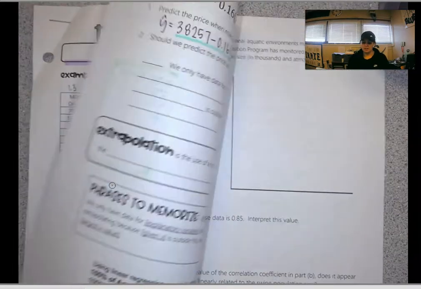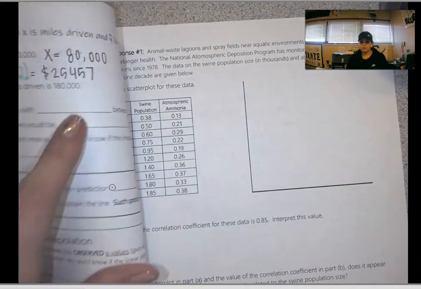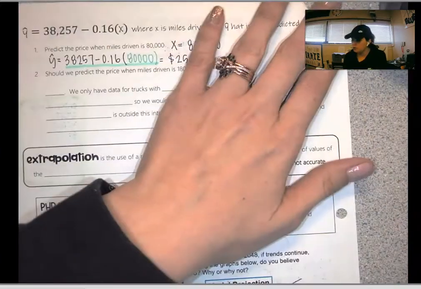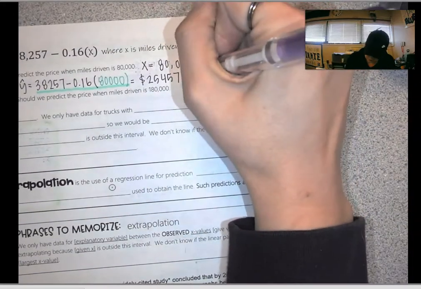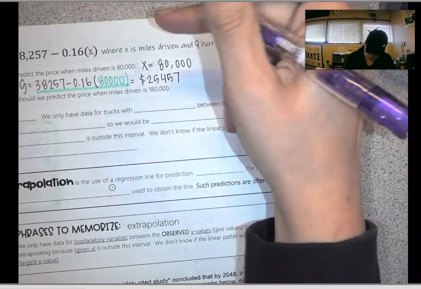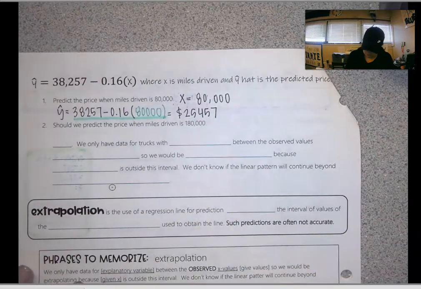So our first prediction is okay. The prediction that we made for 80,000 miles, that is a reliable prediction. So I maybe should make a note next to that just for my own reference that this prediction is reliable.